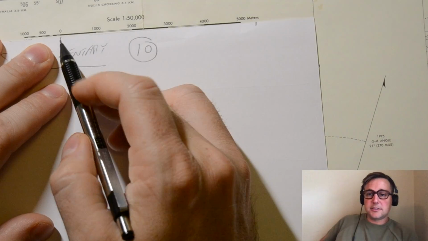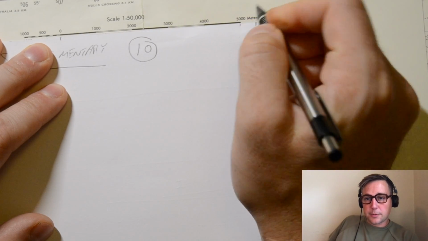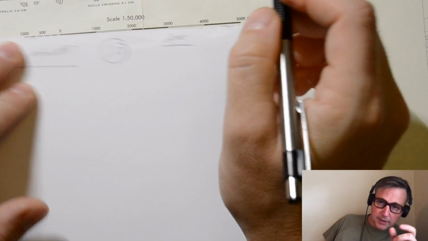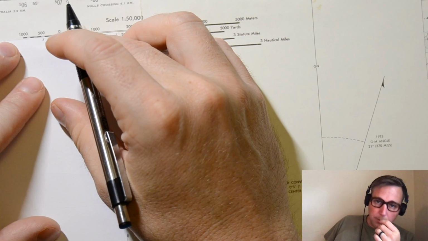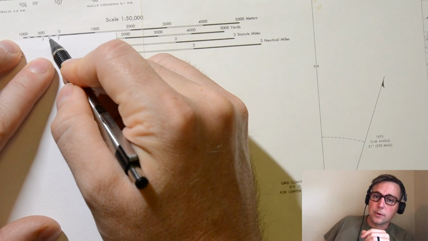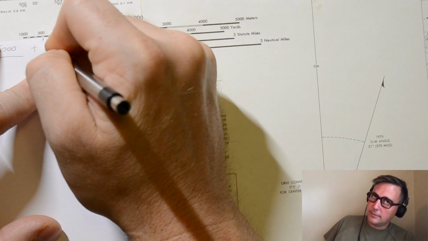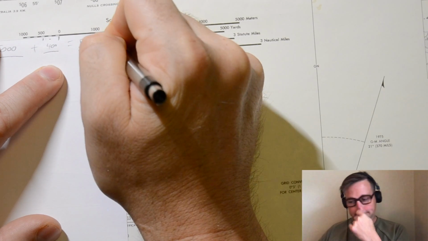Mark the distance in thousands. Get your 5,000 meters for the thousands, and then take the excess back down to your hundreds, and then you can count what it is from there. 1, 2, 3, 4. Again, 400 meters. Add those together, and you get, you guessed it, 5,400 meters. There's your answer.